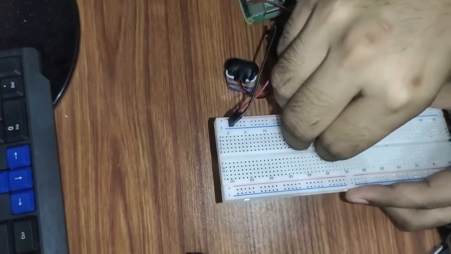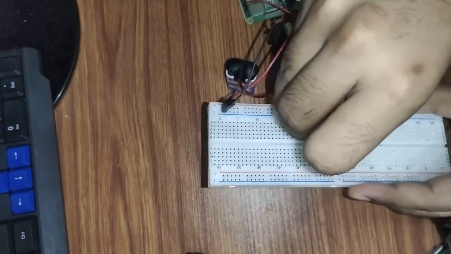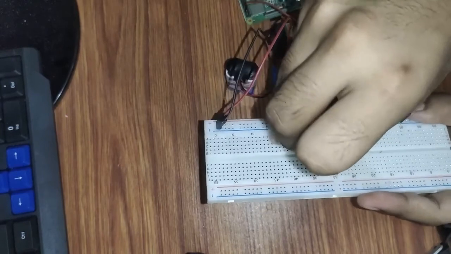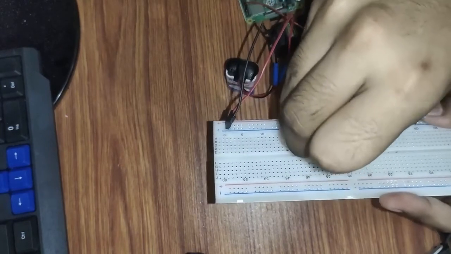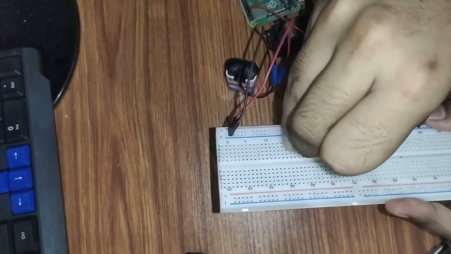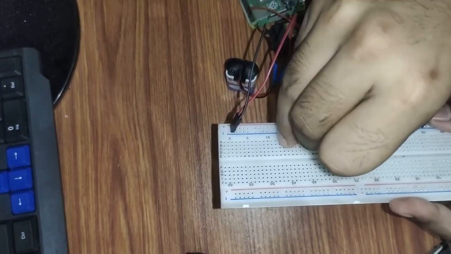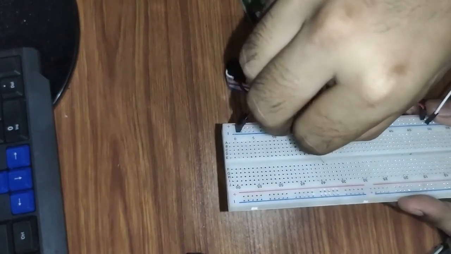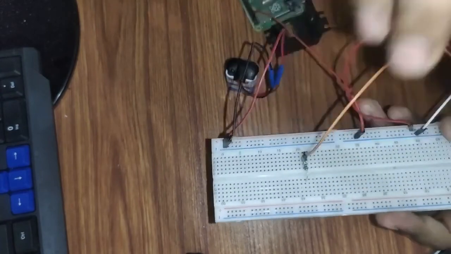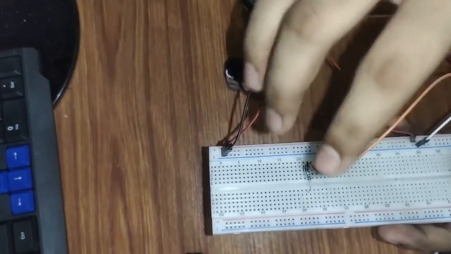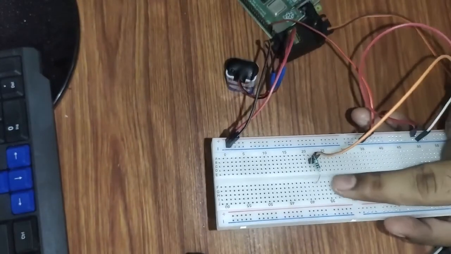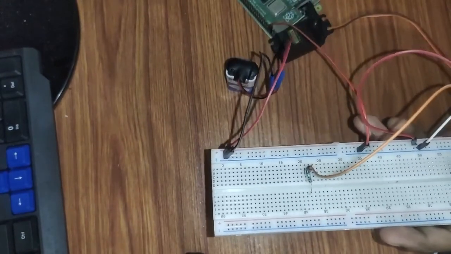Let me have some space here. Just wait, let me connect. So I have put the controlling wire here and the resistor on the other side.